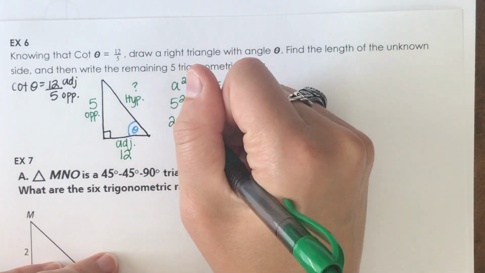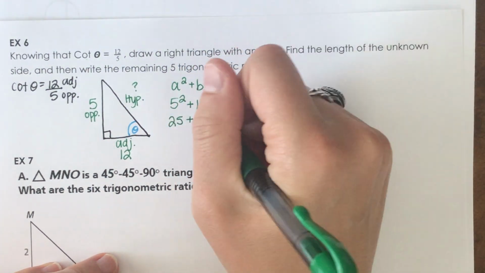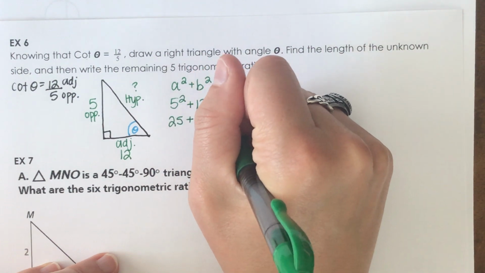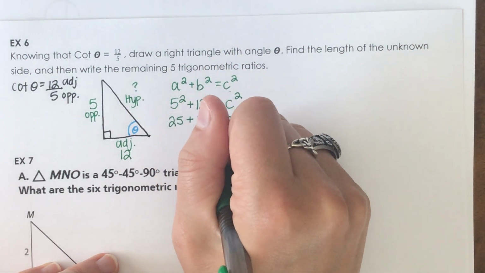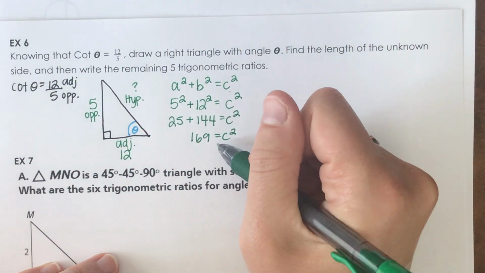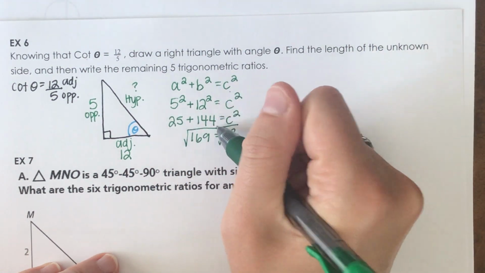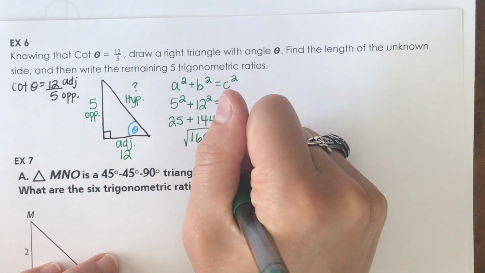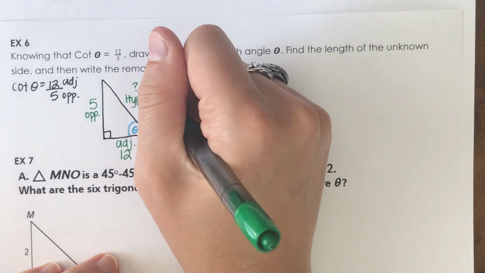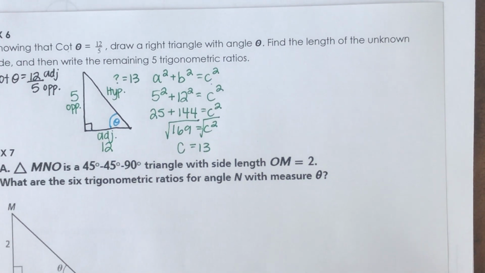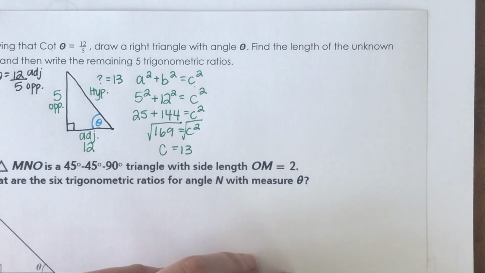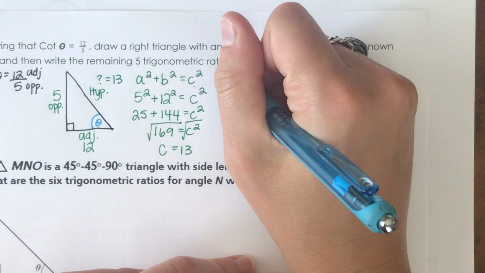So 5 squared is 25. 12 squared is 144. If I add those two together, I get 169. And then I get the c by itself. I'm going to square root both sides. So I end up getting c equals 13. So now I've got this side over here as 13. I've got all 3 of my sides figured out. So now I can write the ratios for all of my trig functions here.